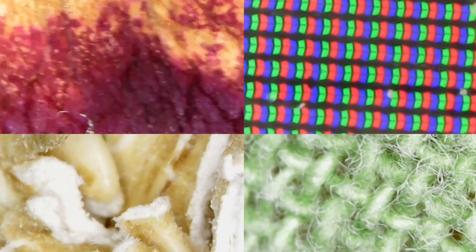If we were to shrink down until we were small, tiny, microscopic, what would the world look like? Today we're going to shrink down and look at things through a microscope. Can you guess what they are?